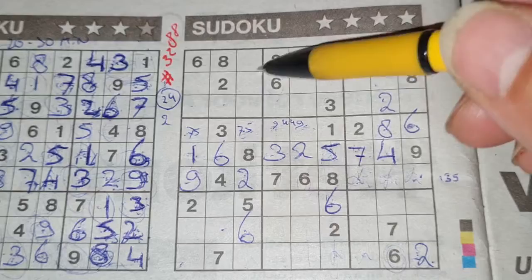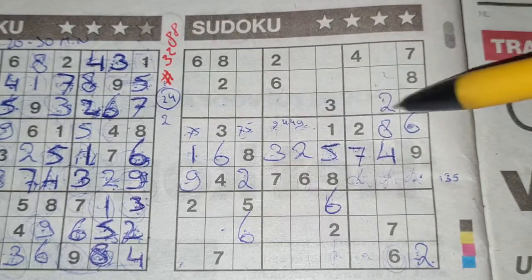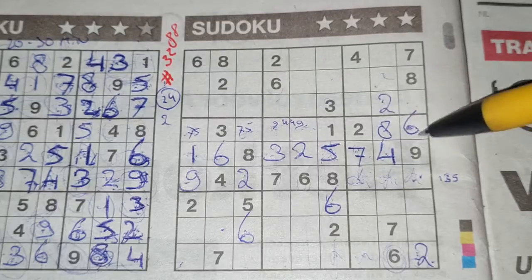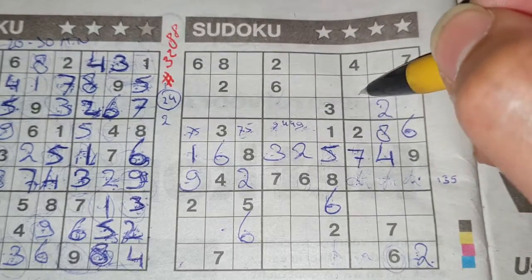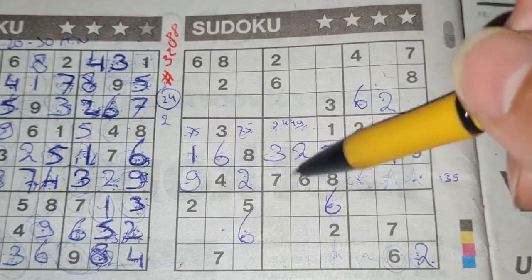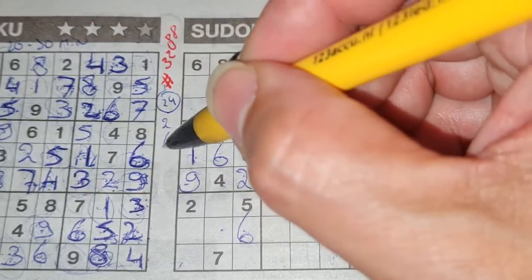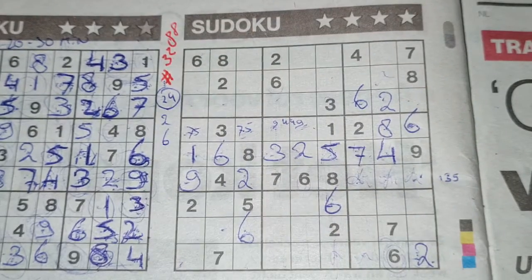6 in the first row, 6 in the second row. So in the third row, the only 2 places for the 6 should be here or there. We see there 6, no 6 there. 6 should be here. And all the 6s are used. I can see. This is number 2, number 6.